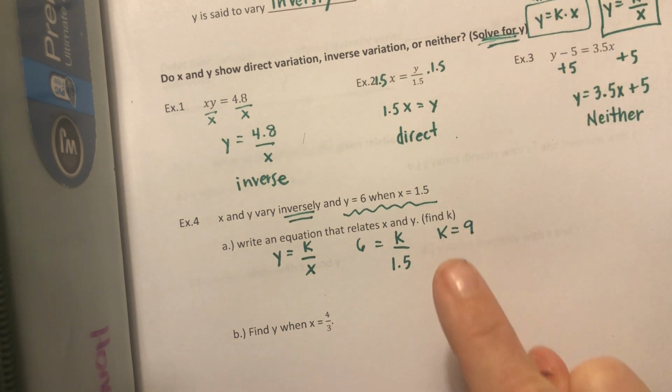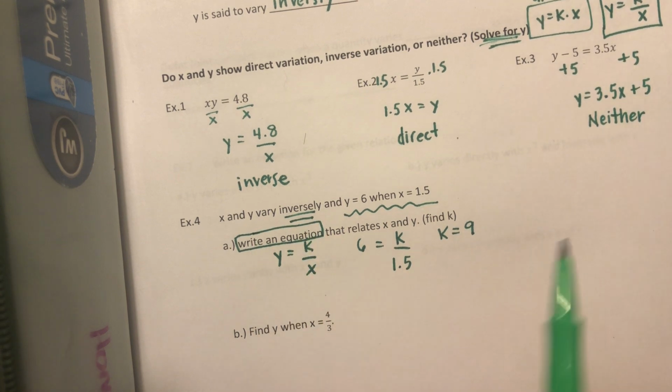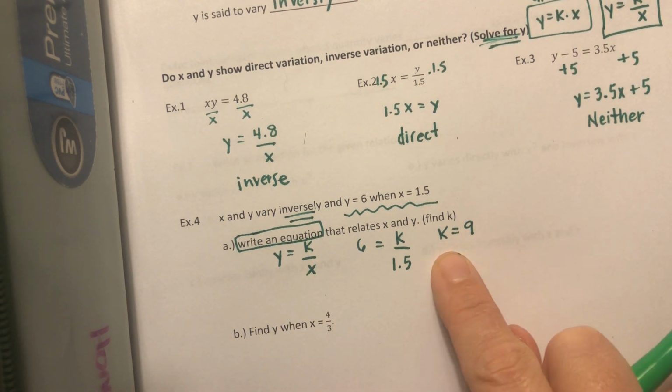Now this is not my answer. That is not an equation. If you notice, this says write an equation. This is just telling you what your constant is.